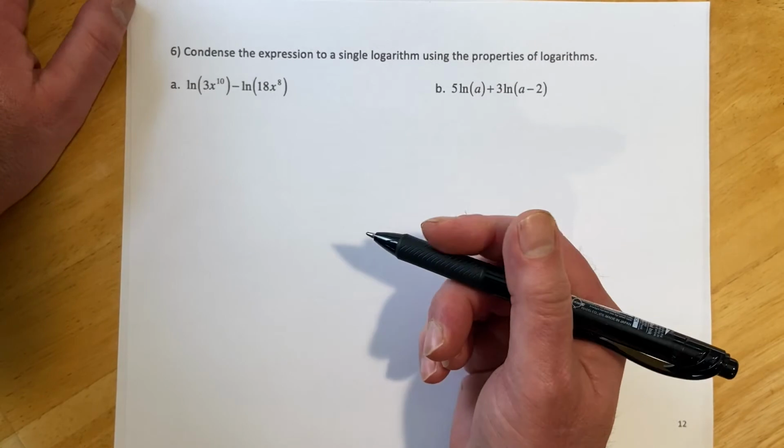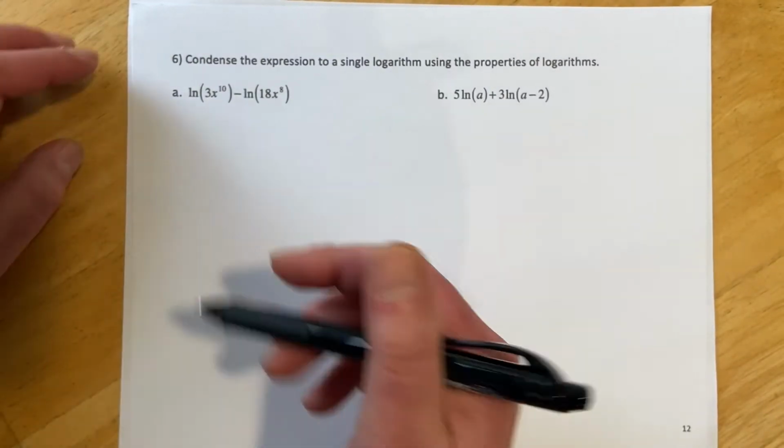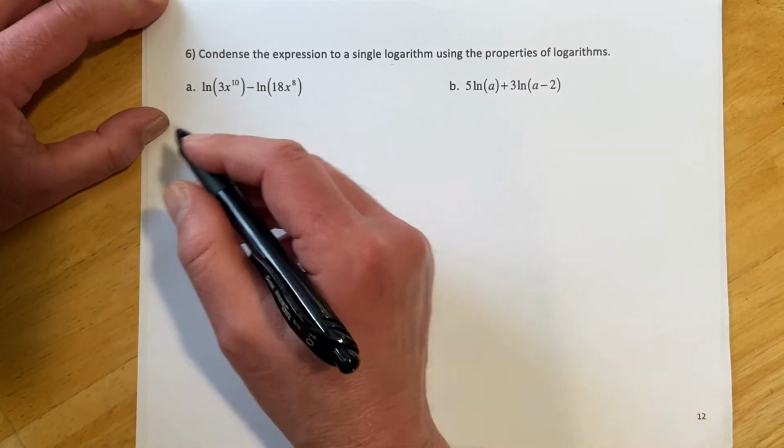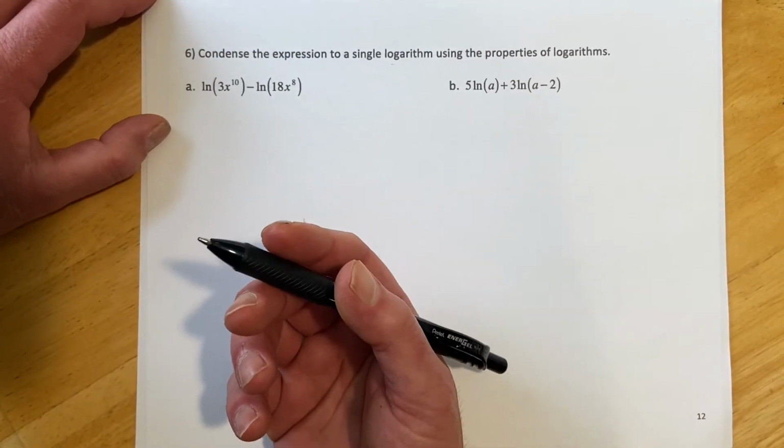Okay, so then these next examples are going the other direction, where we're going to write as a single log or condense the expression to a single log. And then we're also going to want to simplify if possible.